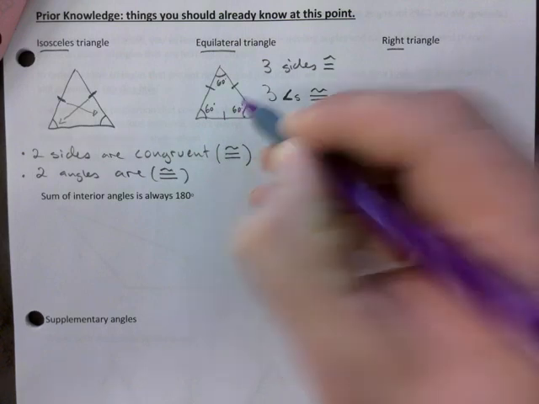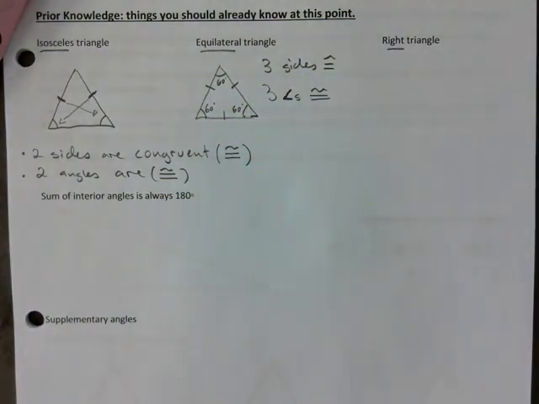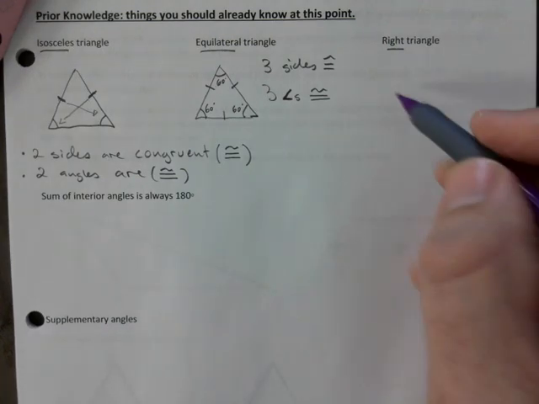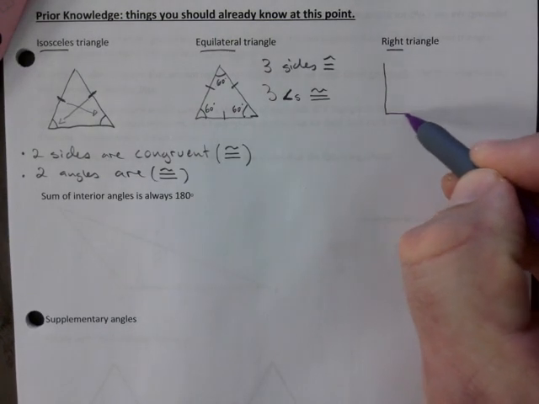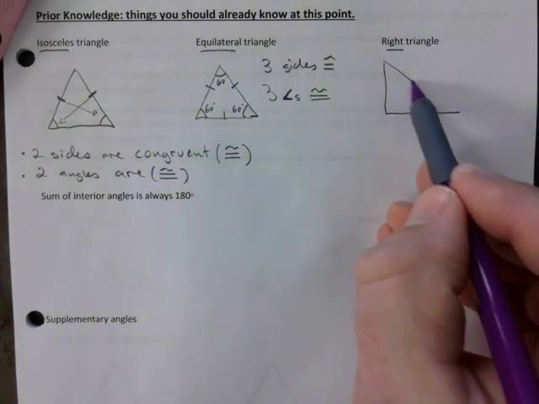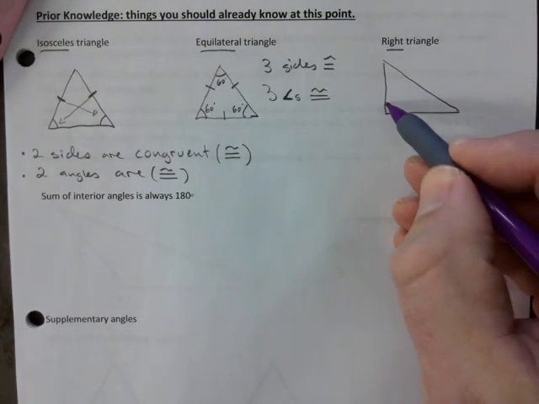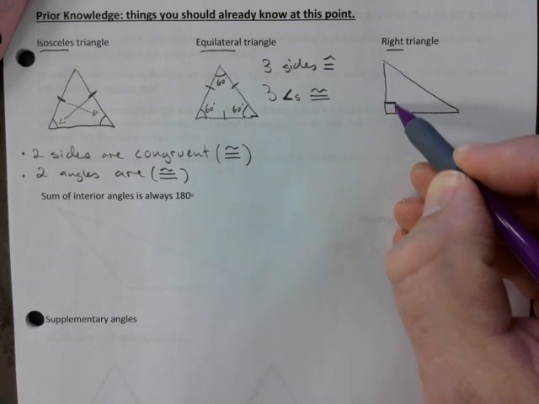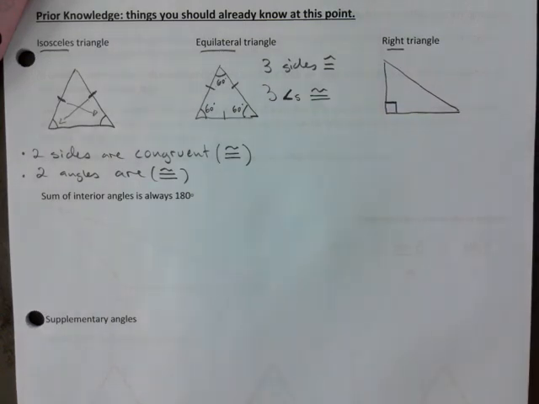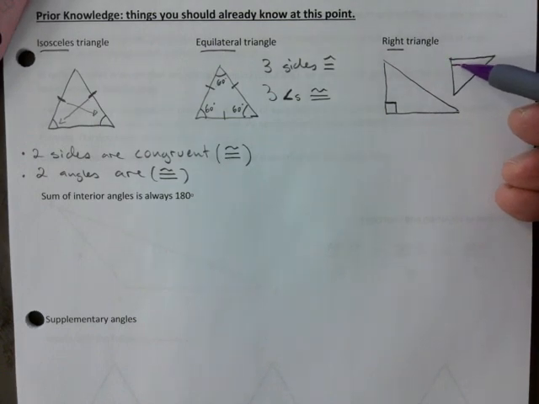Here it is. It doesn't matter how big or how small a triangle is. If all three sides are the same, guaranteed 60 degrees all around. And then you've got your right triangle. That one, I hope you recognize. It means it must have a 90-degree angle somewhere. Okay, it could be upside down like this. It doesn't matter.